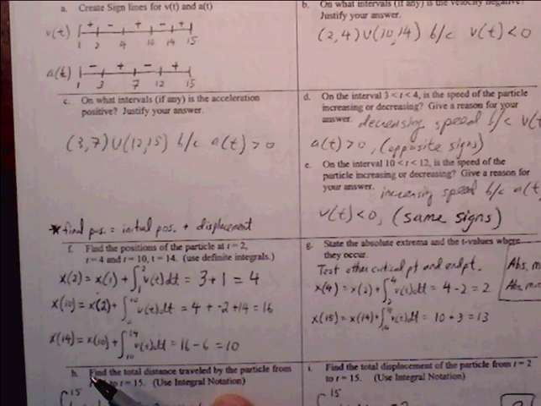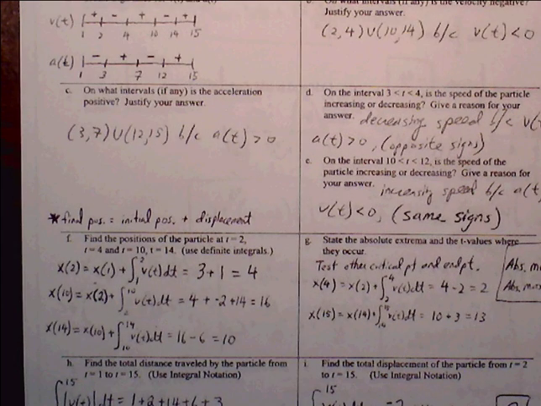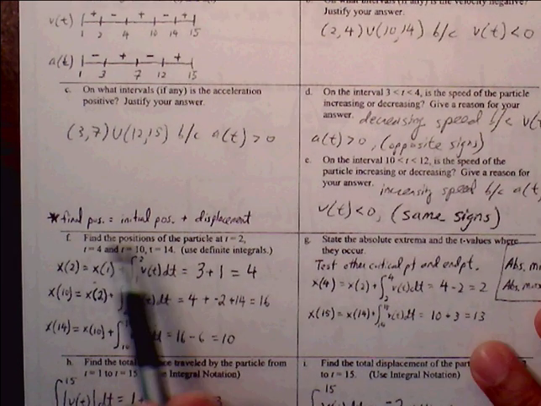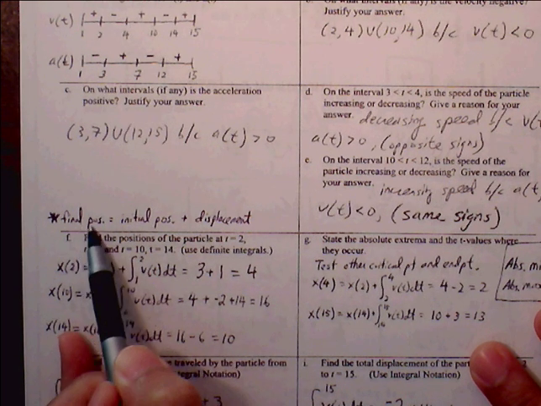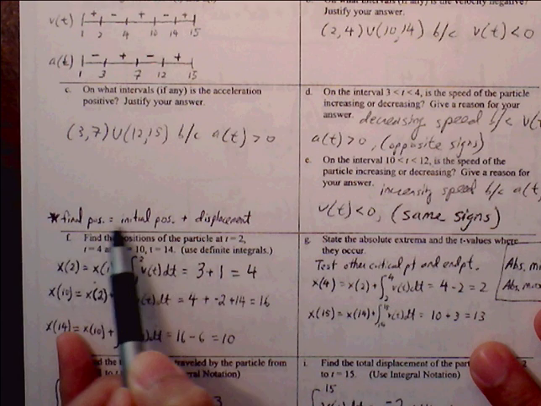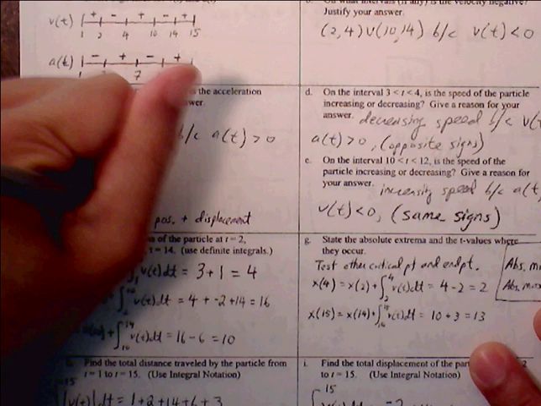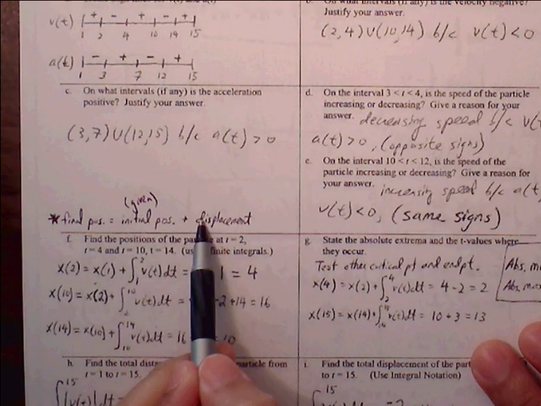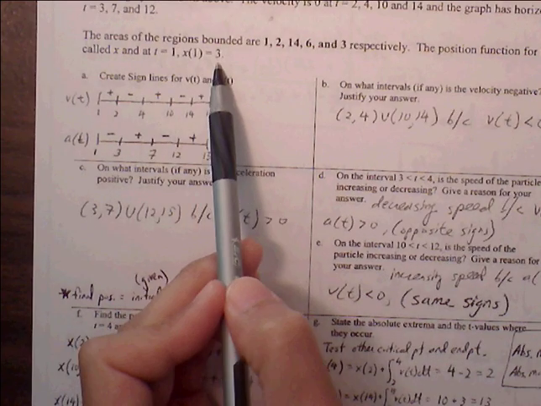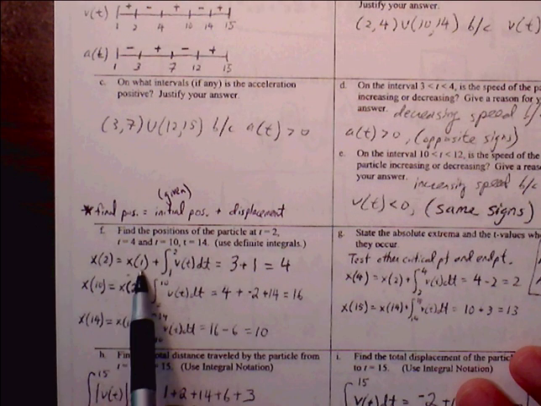All right, part F: find the position of the particle at t equals 2, t equals 4, 10, and 14. We're going to use this formula here. If I want to find a final position or any position I'm looking for in the problem, it's always the initial position, or in other words, the given position, not necessarily the starting point, plus the displacement. So let's look at what's given to us. We're given that x of 1 is equal to 3. I'm trying to find x of 2, so let's say I start at x of 1.